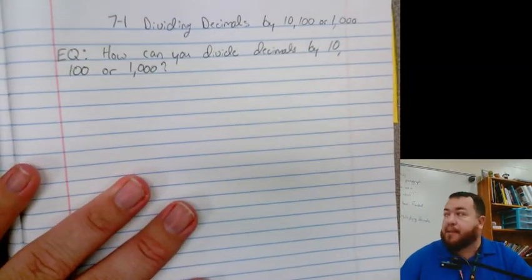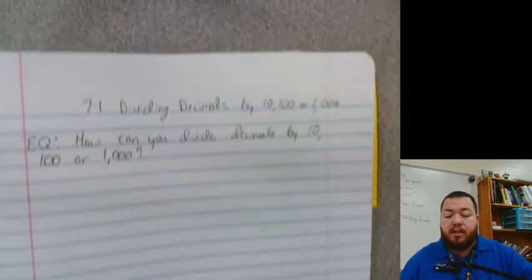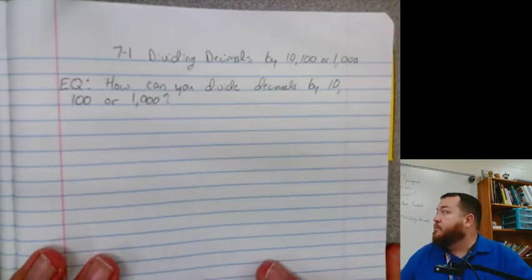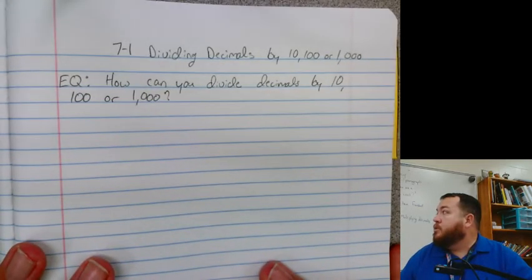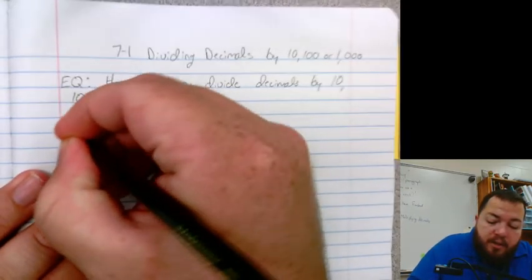So topic 7-1 is dividing decimals by 10, 100, or 1,000. And our essential question is, how can you divide decimals by 10, 100, or 1,000? So let's go ahead and do a couple examples.